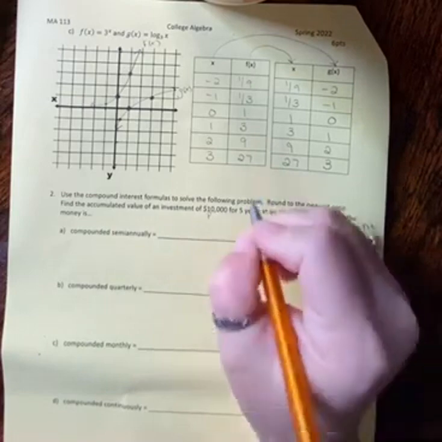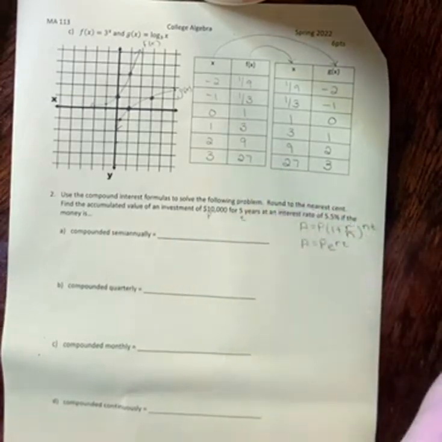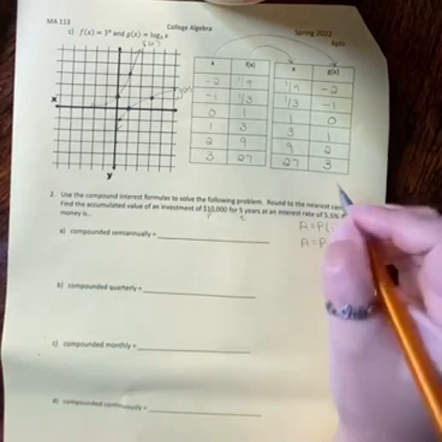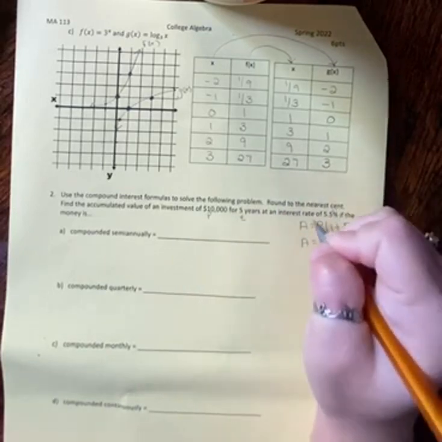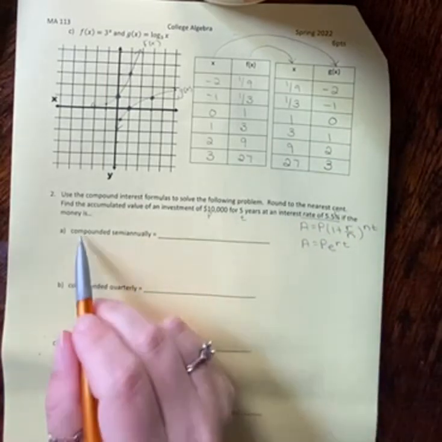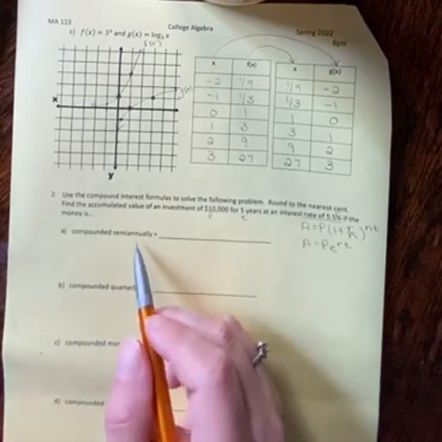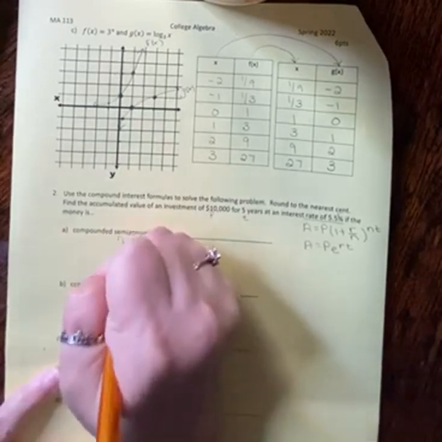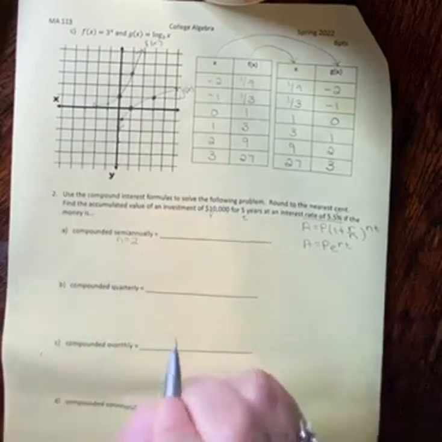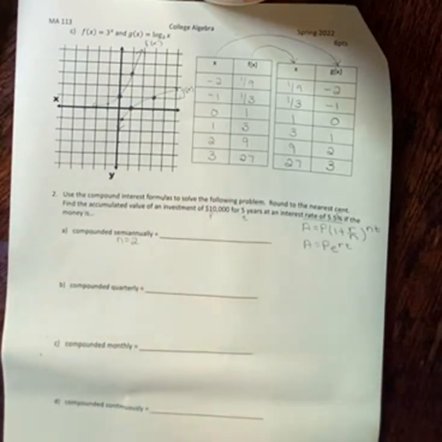It says for 5 years, that's our time. And it tells us our interest rate is 5.5%. Well, there's your rate. And then what changes is how often you compound that. So if you compound it semi-annually, that means your n is going to be 2. Semi means 2. So 2 times a year, you're going to compound this money.